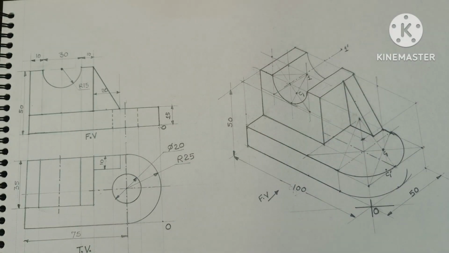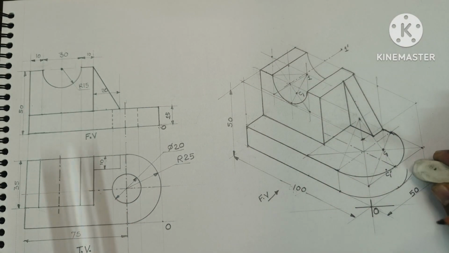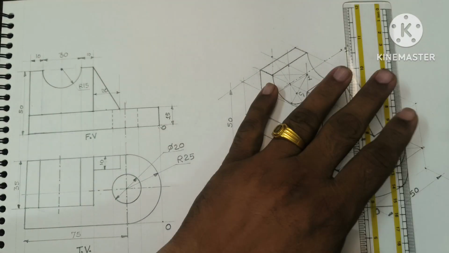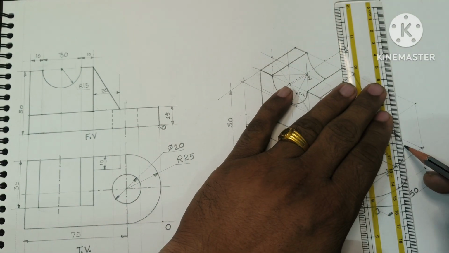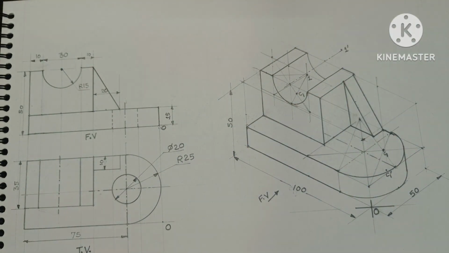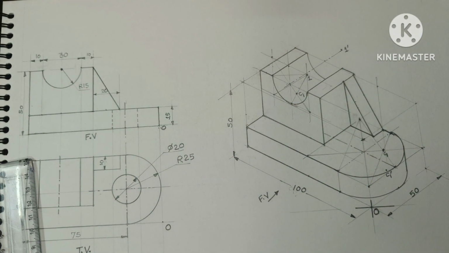Partial arc is drawn so that I will join it. This one is the arc.